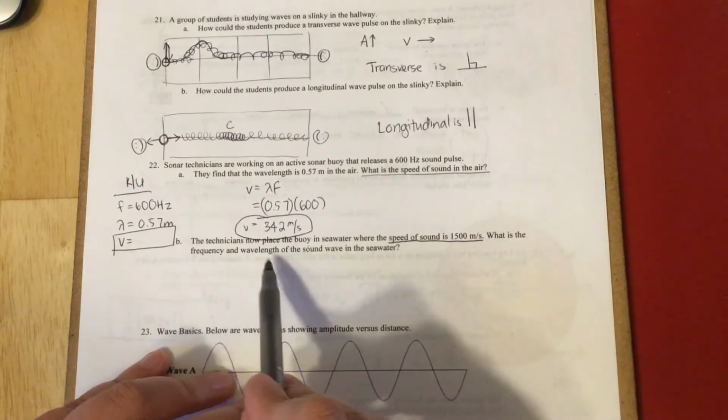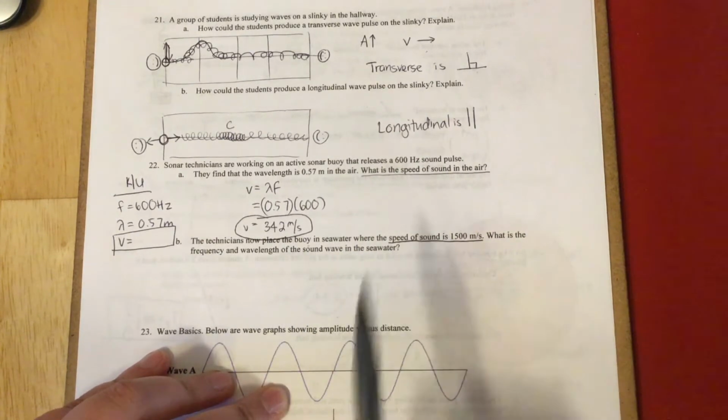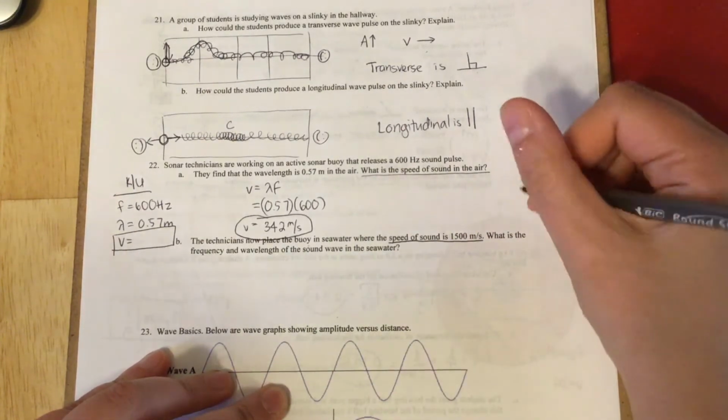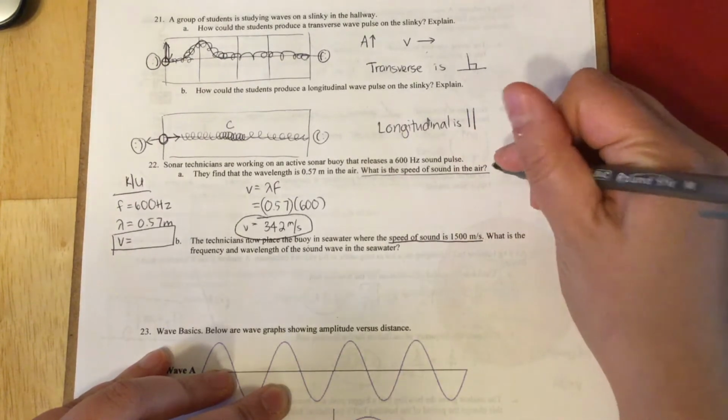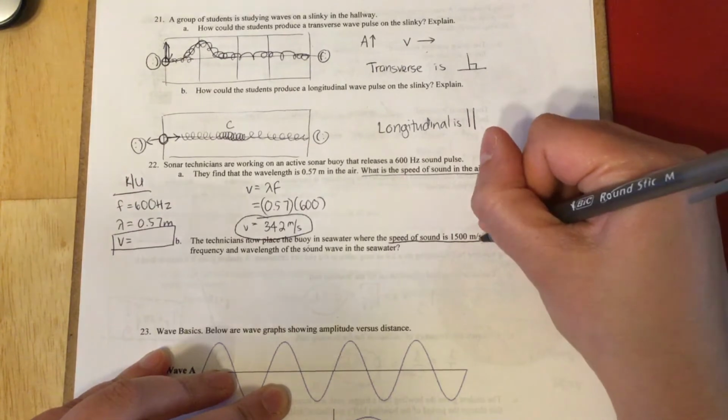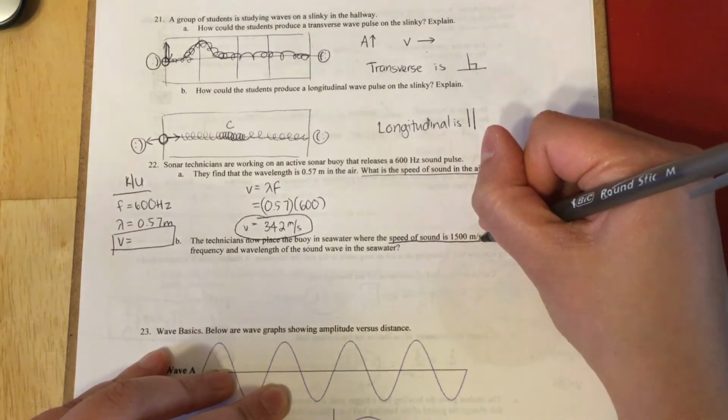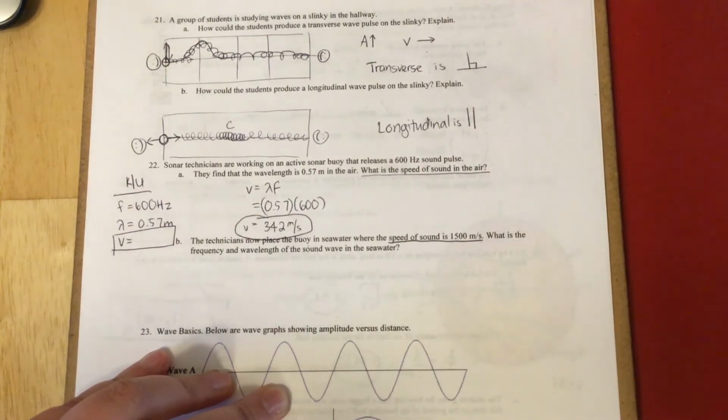Now we want the frequency and wavelength as it goes into this new medium. Notice this wave went from air to water. It's changing the medium, so it changes the speed. When it changes the medium, it changes the wavelength, but it does not change the frequency.